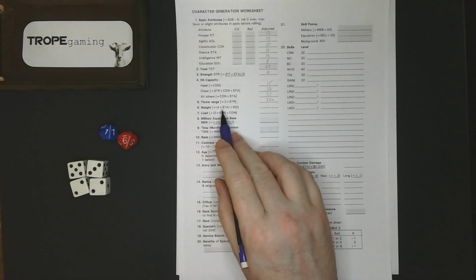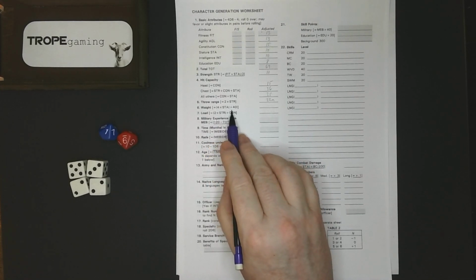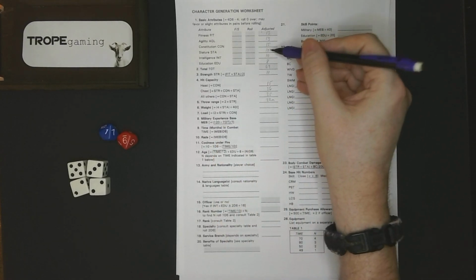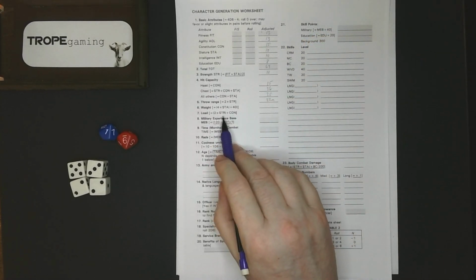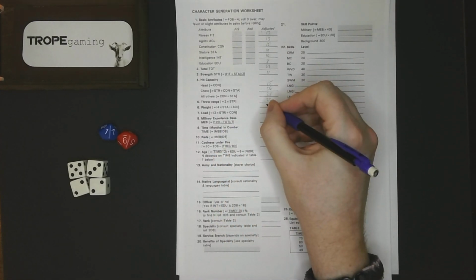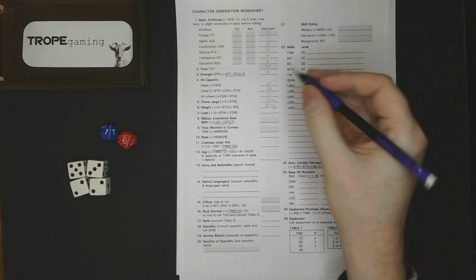So weight. How much does our character weigh? We find that through this formula, which is 4 times our stature, which is 10. So 10 times 4 is 40, plus 40 is 80. So this character weighs 80 kilograms.